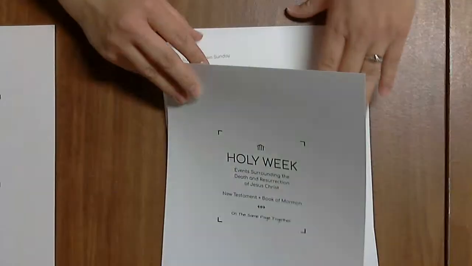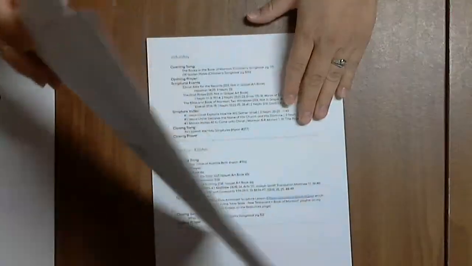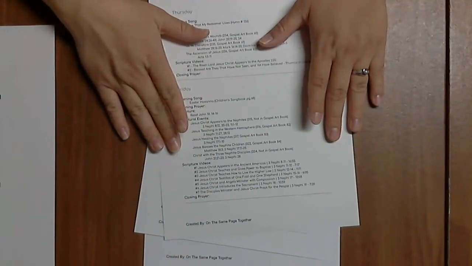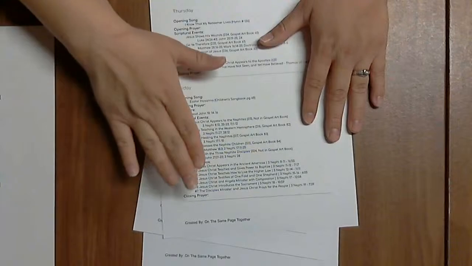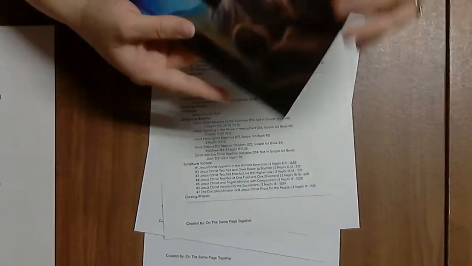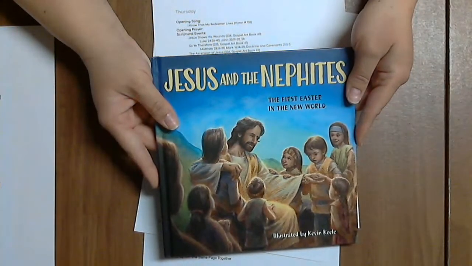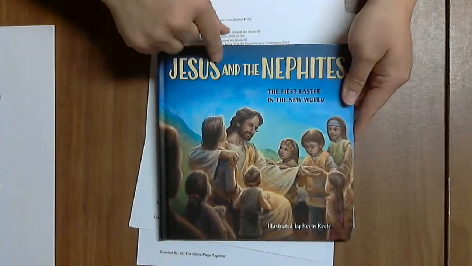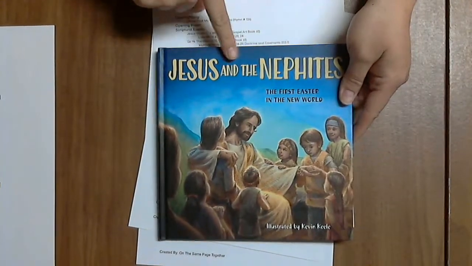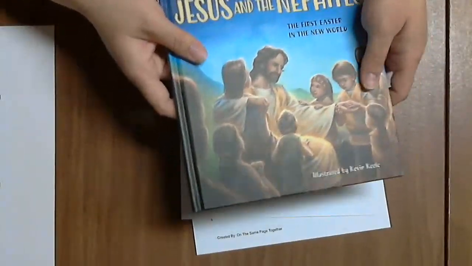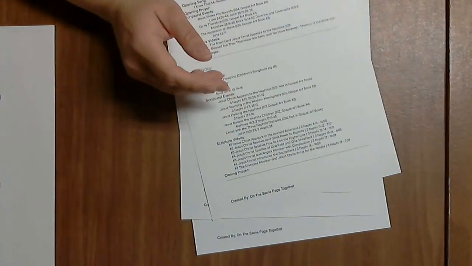Something else that we add to our study is that on Friday here, when we're talking about Christ visiting the Nephites, I know there's a lot going on here, but if you need to simplify it for your kiddos, we really love this Jesus and the Nephites, the first Easter in the New World. And I have a flip through of this that I have linked in the description box for you if you're interested in more, but it's super cute. I love it. Great artwork and everything. We have that. I think that is everything.